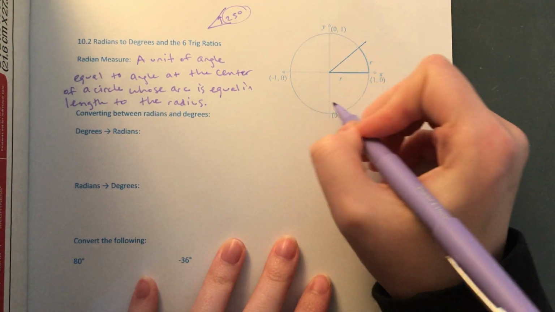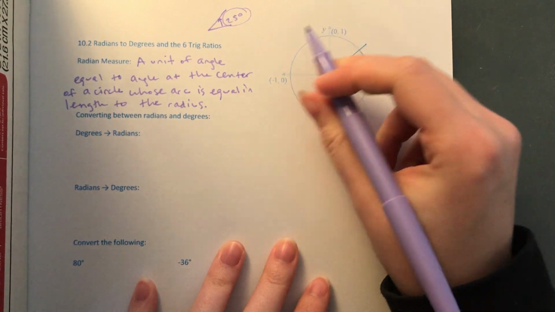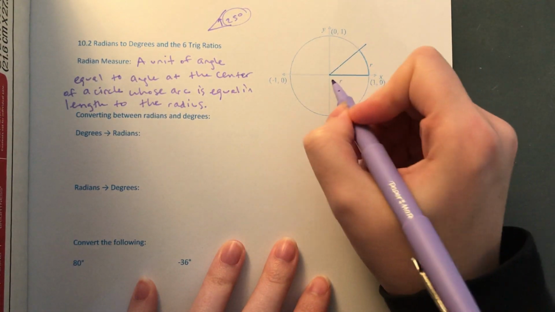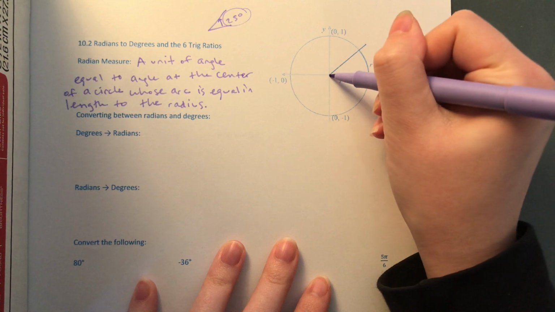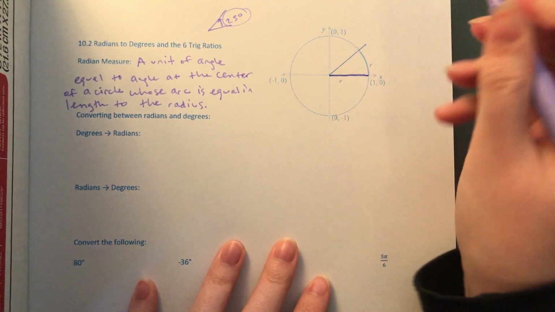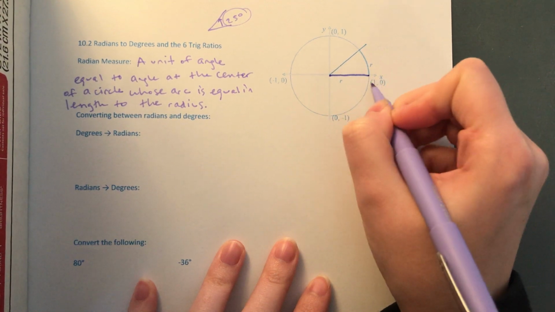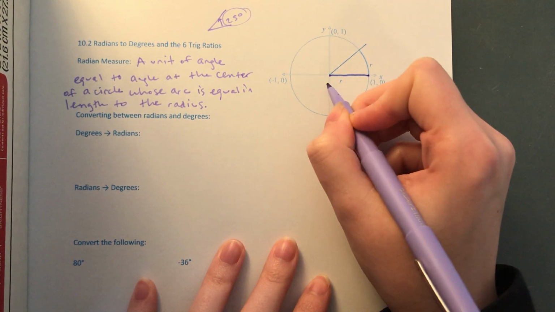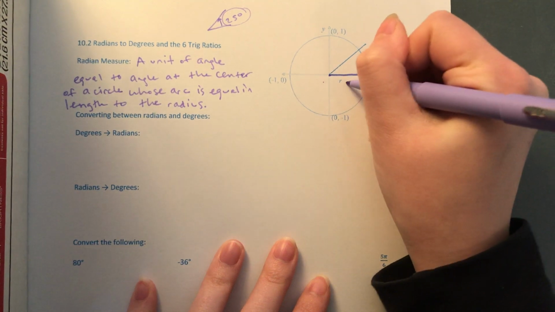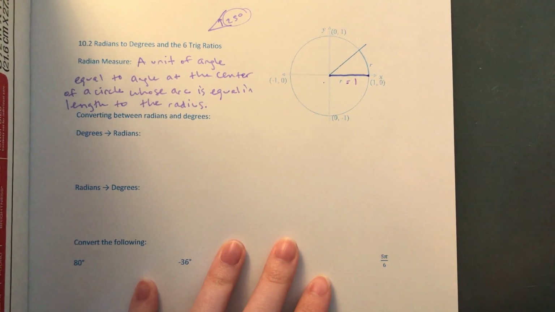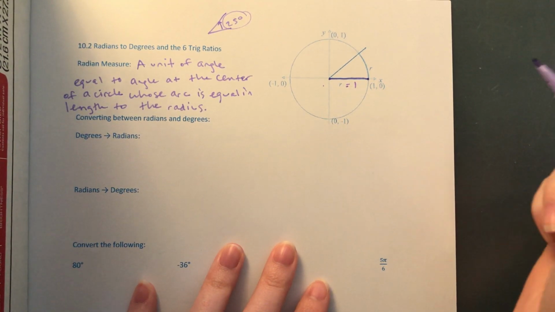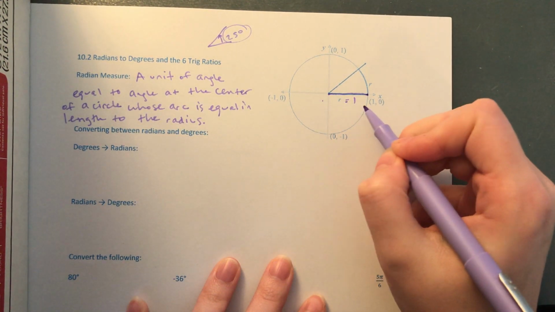I drew the whole circle around it so that we understand how a circle works in terms of the radians. This is radius R. You can see that from here to here, this coordinate has been labeled 1, 0. So this distance, the radius, is equal to 1. It could be anything. I just picked 1 because it's the easiest. But this radius could be any measure.